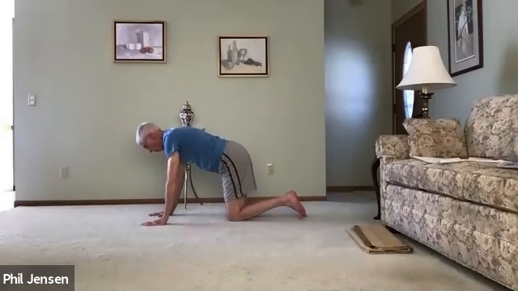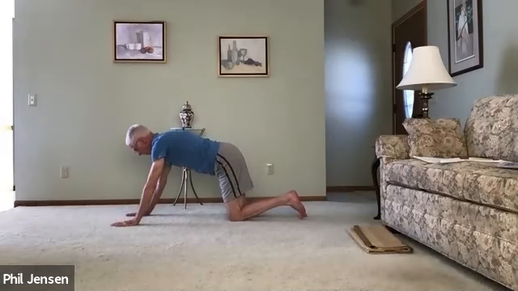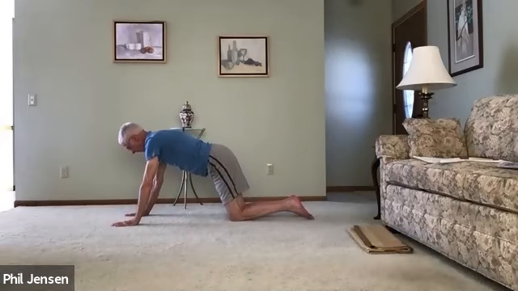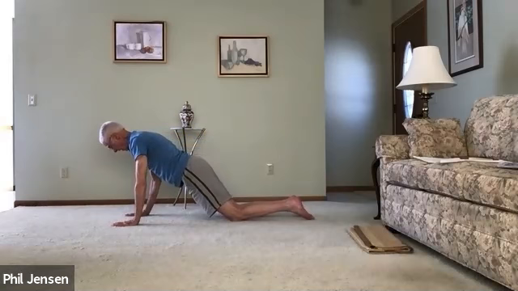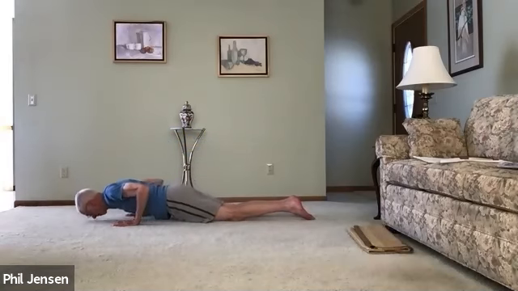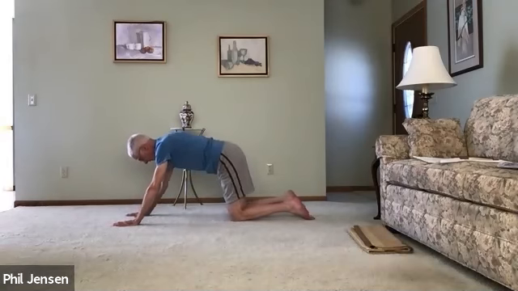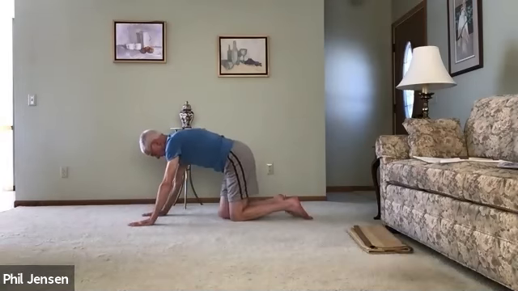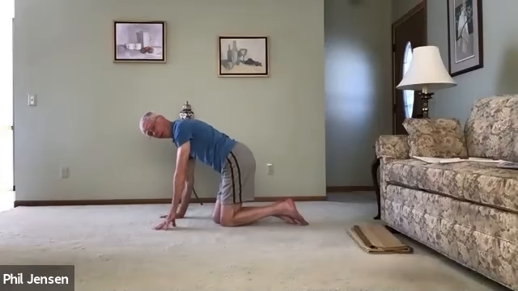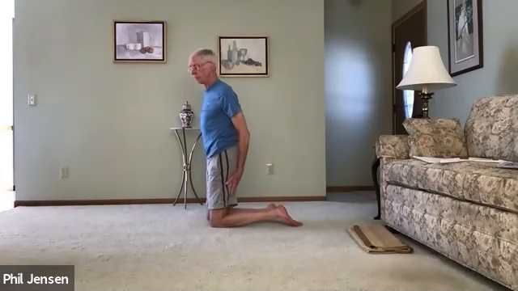Pausing here for a moment. Let's take our hands forward and we'll do one kneeling plank. Kneeling plank, lowering yourself down, and then just pushing right back up. And we'll stay here on hands and knees, kind of standing on your knees.